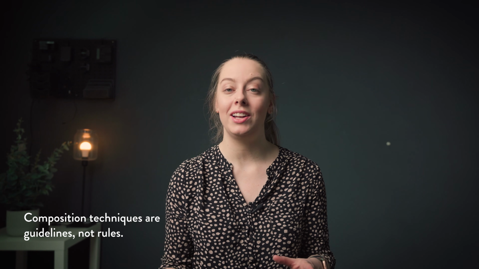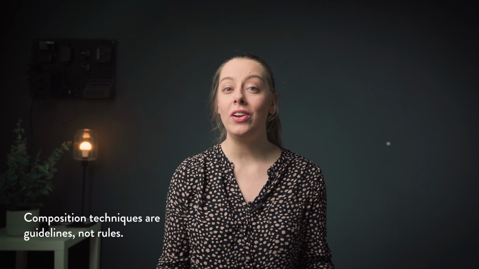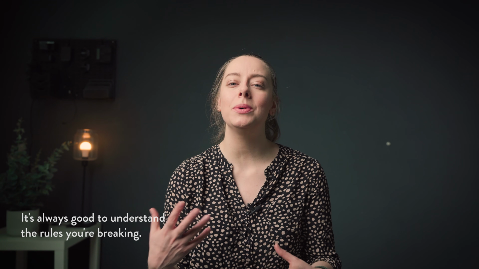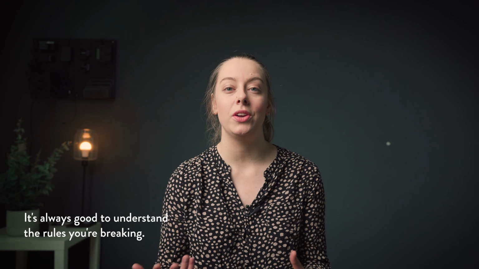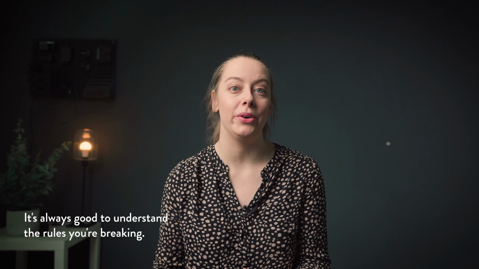It is important to remember that composition techniques are guidelines, not rules. They aren't here to hinder your creativity at all, so you shouldn't feel like you need to stick to them so rigidly that you feel restricted. Rules are there to be broken when the time is right, but it's always good to understand the rule you're breaking to know if breaking it is actually going to improve your photo.